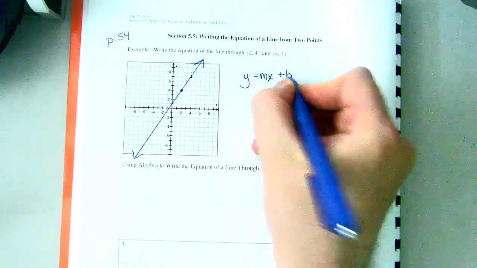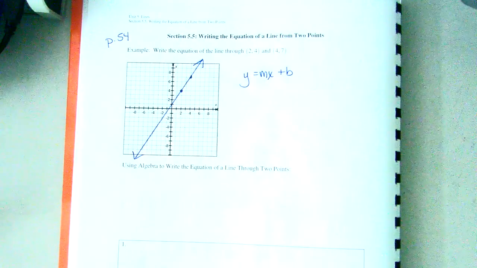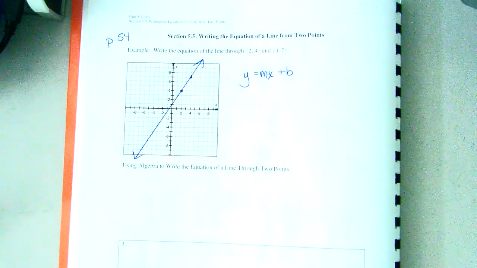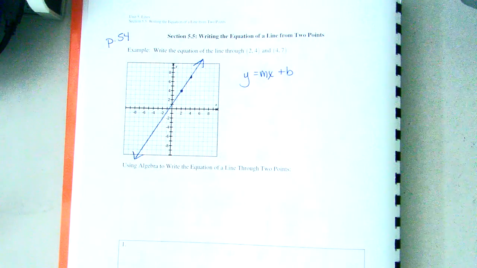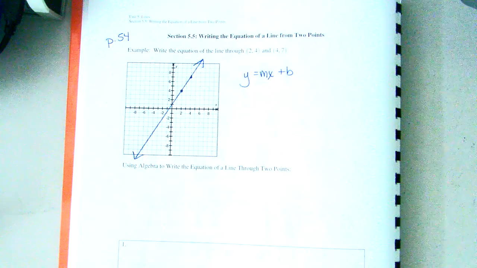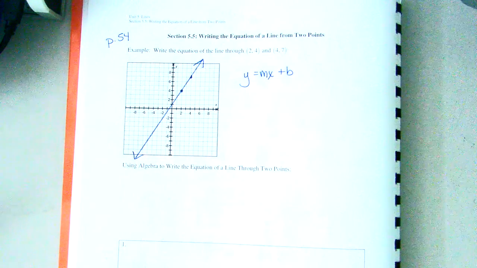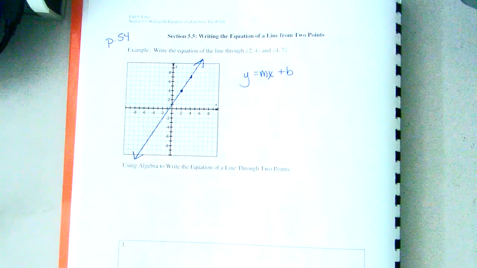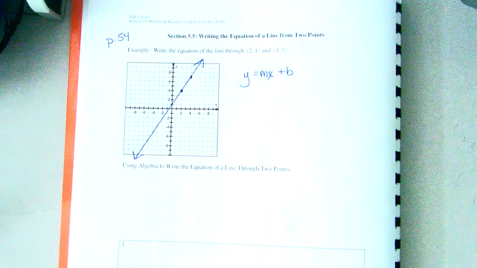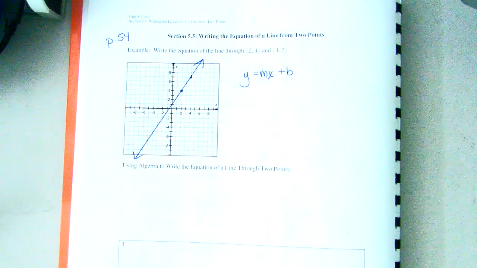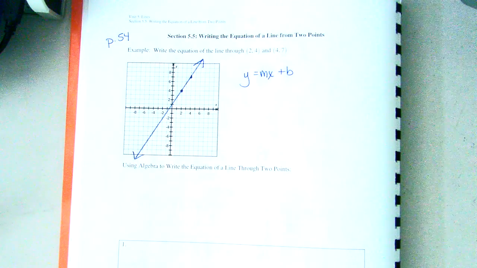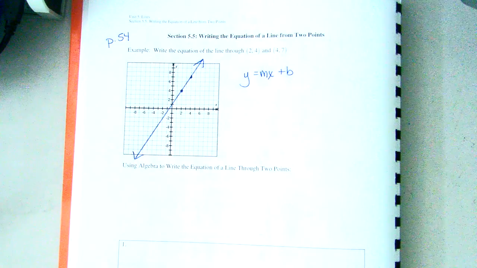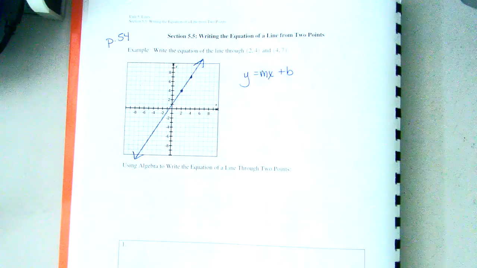Algebra's coming in like 30 seconds. Hands if you think you have an answer.